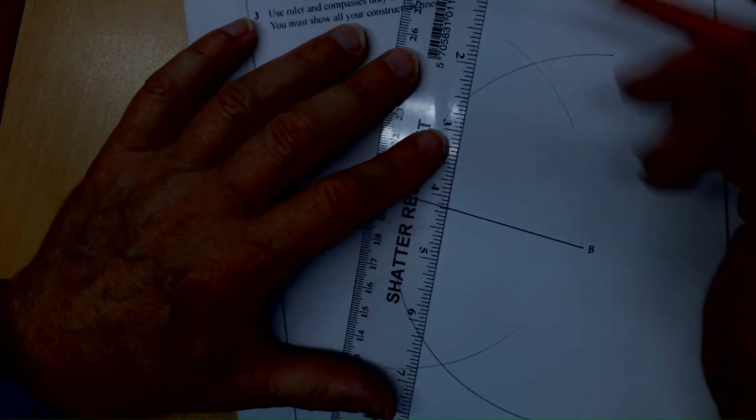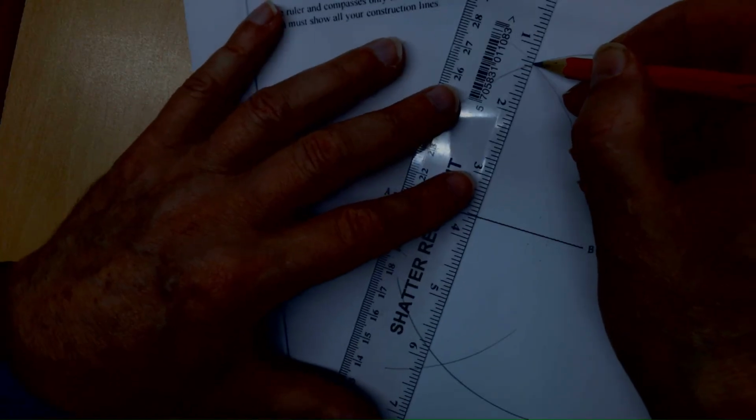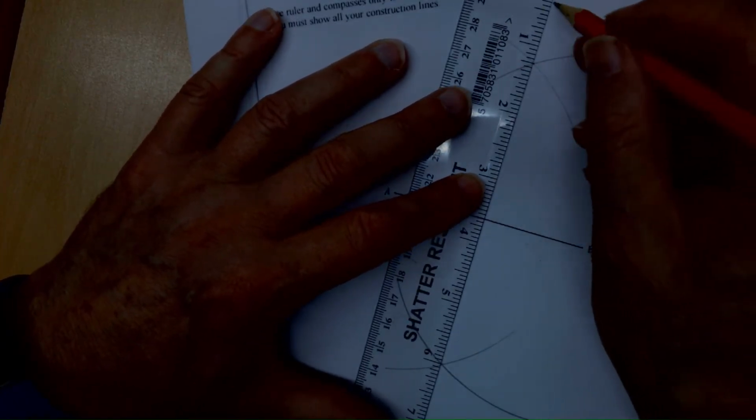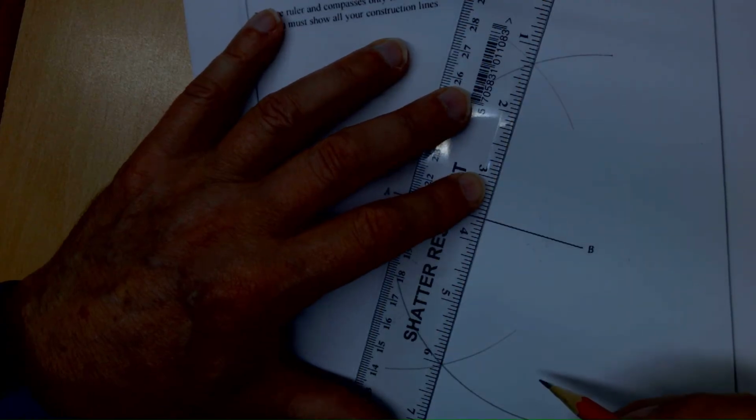Take a ruler and a pencil. Carefully line up your ruler on these points here. Join them right through. And there is a perpendicular bisector of the line AB.